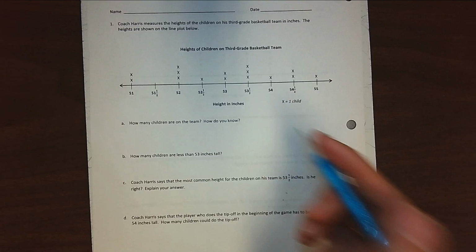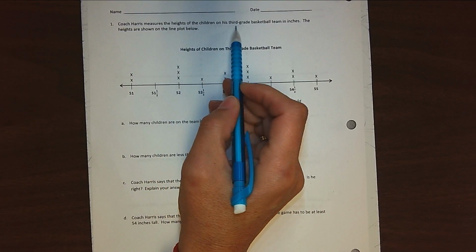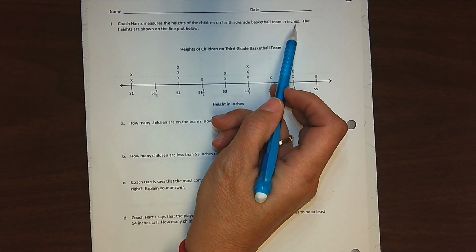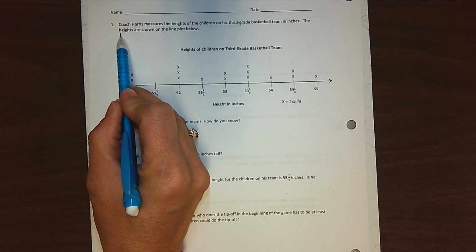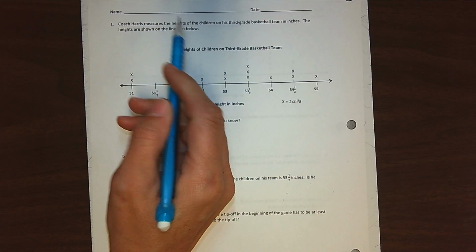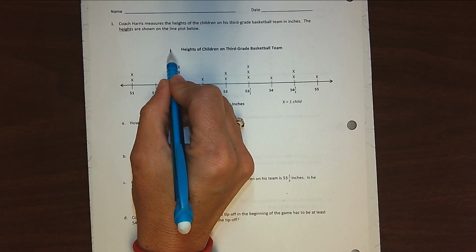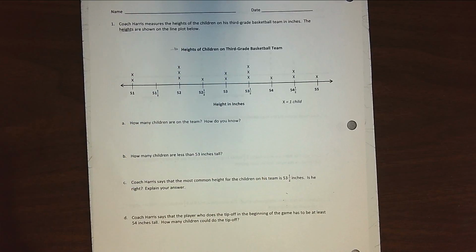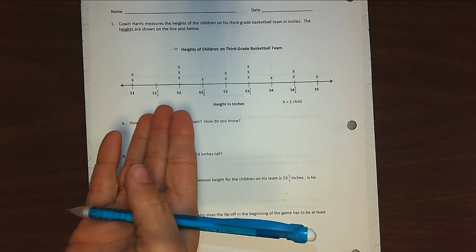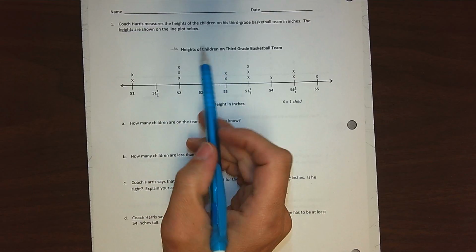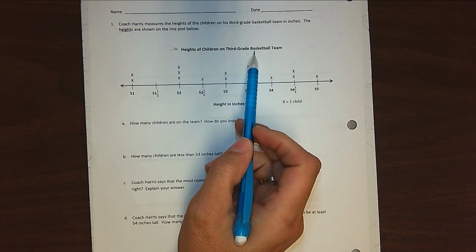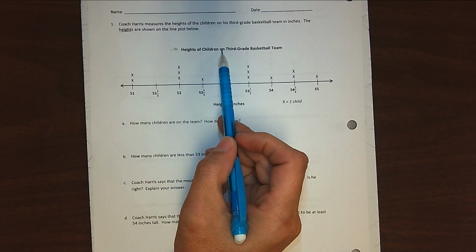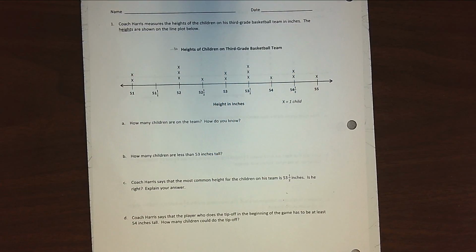Coach Harris measures the heights of the children on his 3rd grade basketball team in inches. The heights are shown on the line plot below. Now, height means just how tall they are. Okay? So look at your title. When somebody's reading a line plot, you got to give it a title so that whoever's looking at the data or the information knows what they're looking at. So if I was just to look at this line plot, I would know that this is talking about how tall children are on this basketball team. Heights of children on the 3rd grade basketball team.